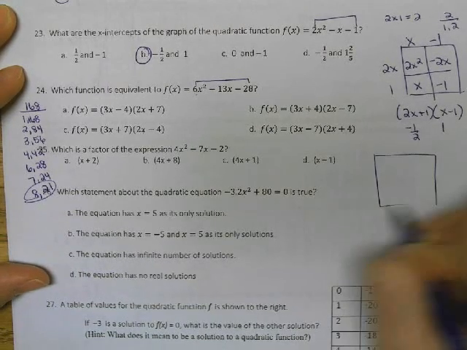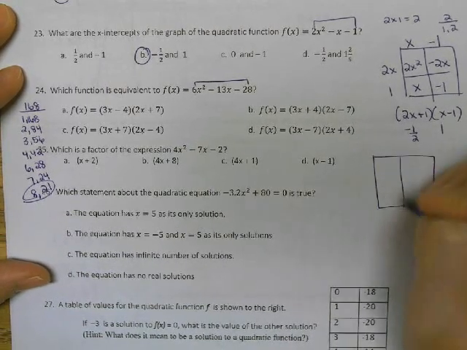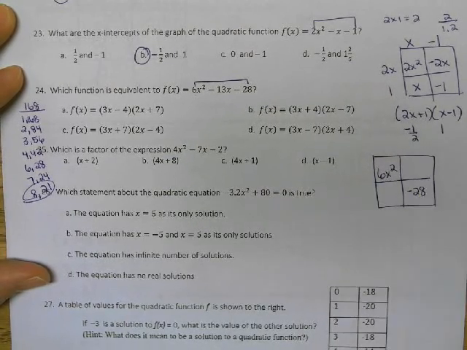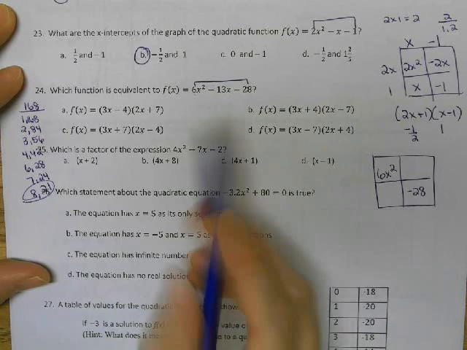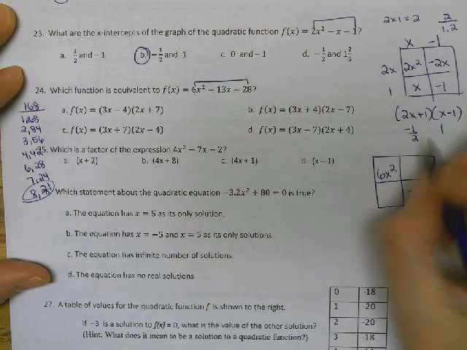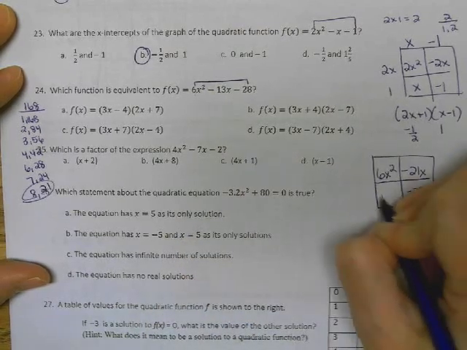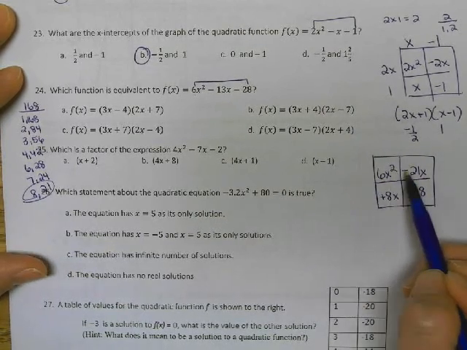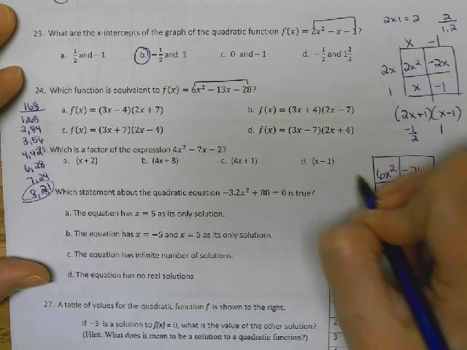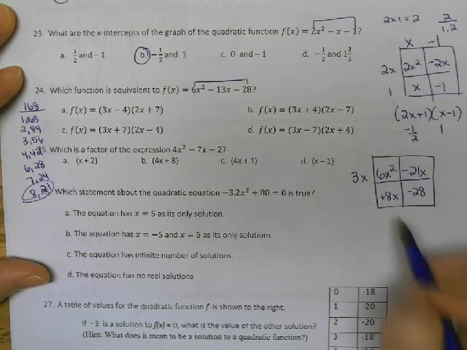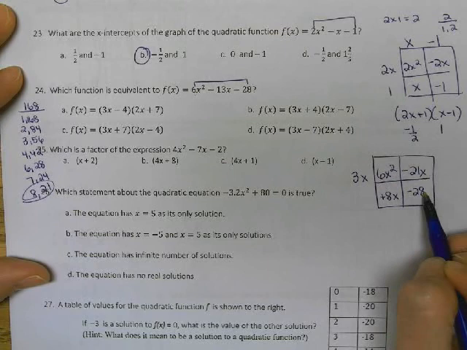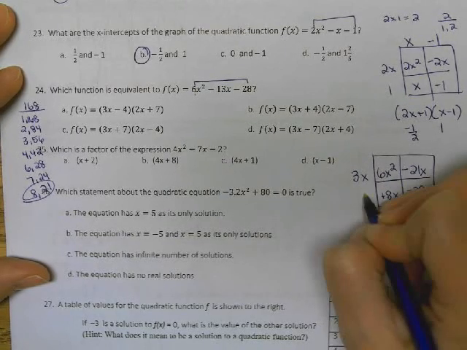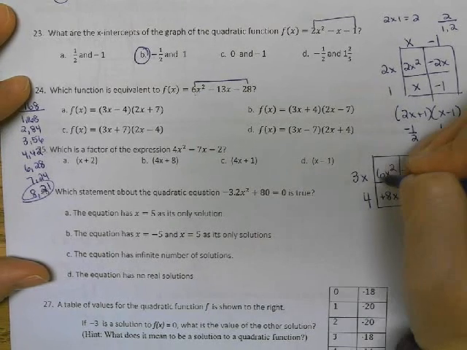That means when I put it into my box, I have 6x squared and negative 28. They need to subtract to give me a negative 13, so negative 21x and positive 8x. So 6x squared and a negative 21x both have a 3x. And 8x and a negative 28 both have a 4. Okay. Now go down.